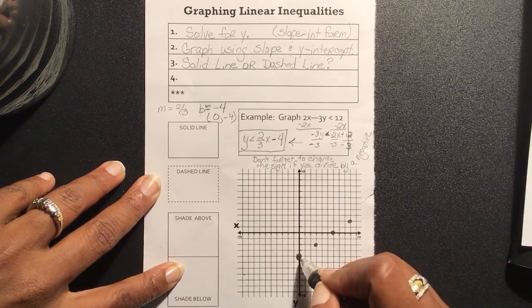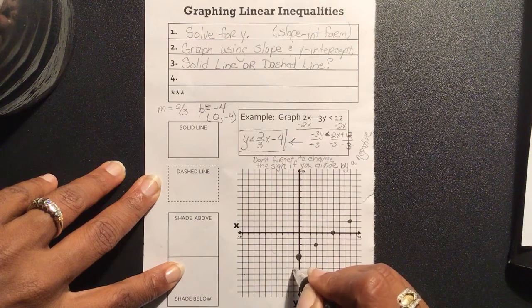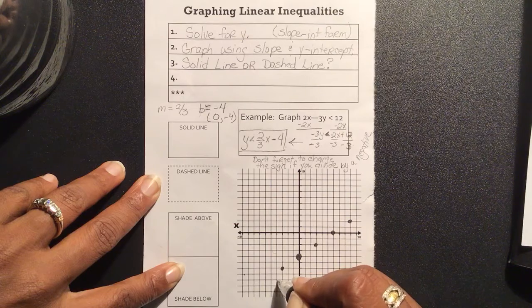I'll start back at my beginning point and do the opposite. Down 2 and over to the left, 1, 2, 3. Down 2, over to the left, 1, 2, 3.